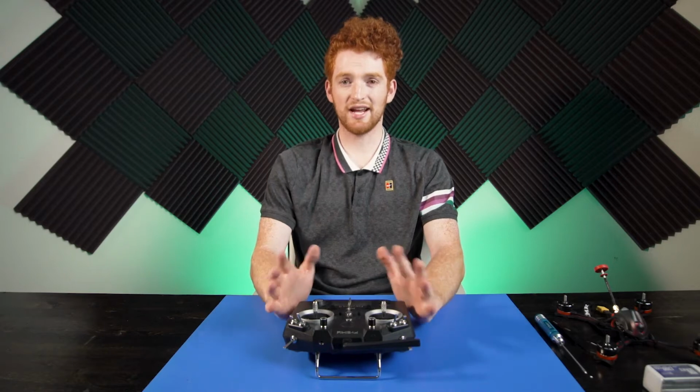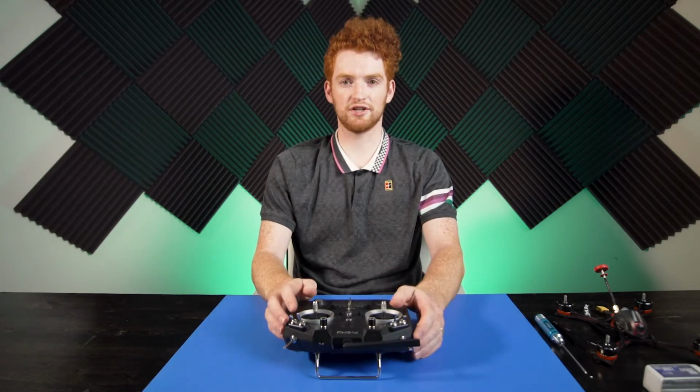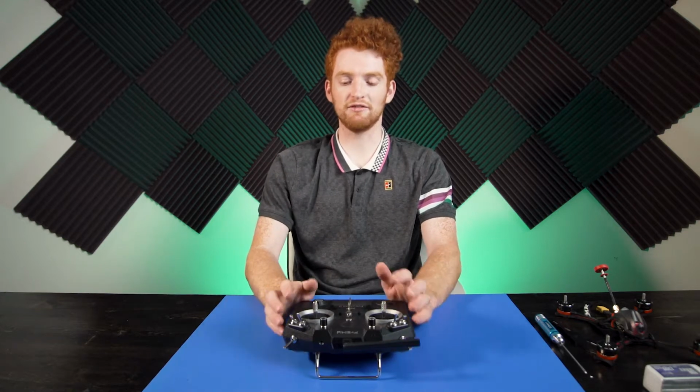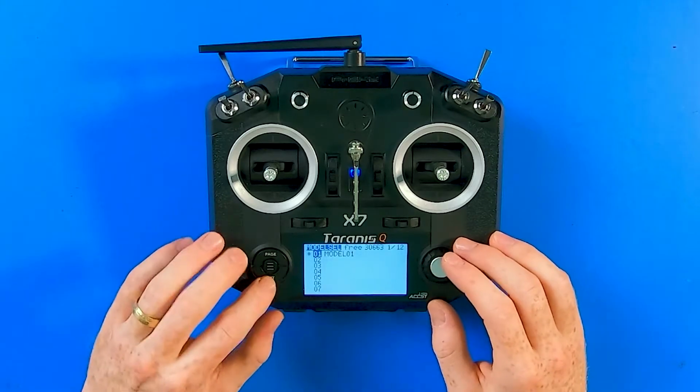We're going to talk about how to set up models and modes on your controller so that when you're configuring it with Betaflight later, it will all work out for you. Now we're here at the main page. We've just powered on our controller.